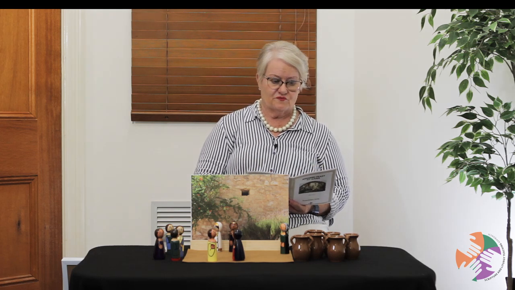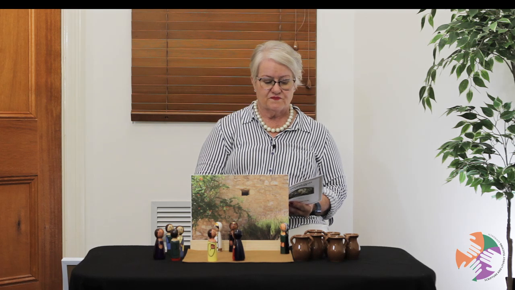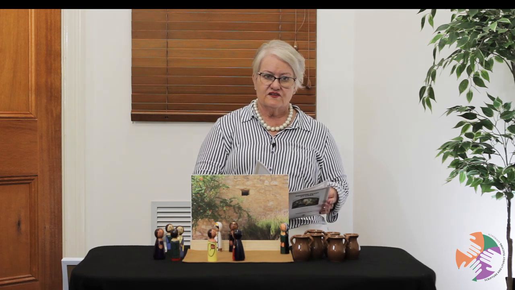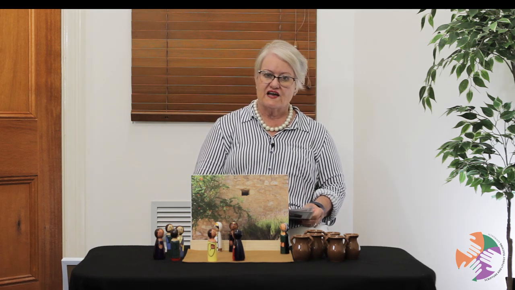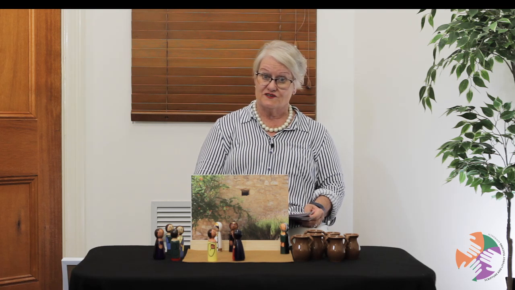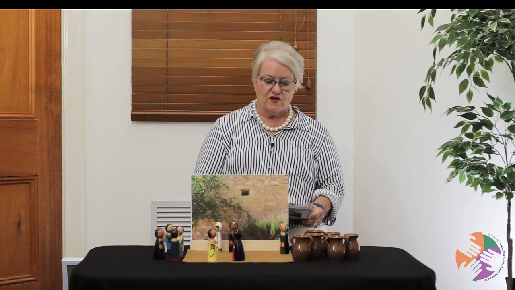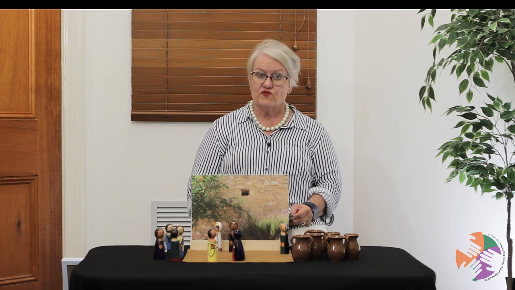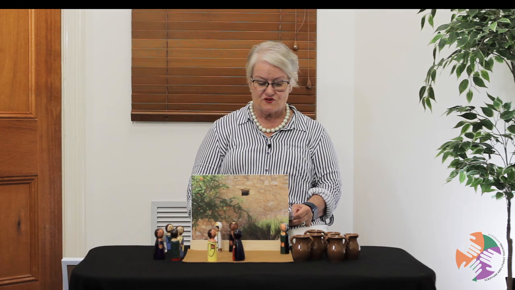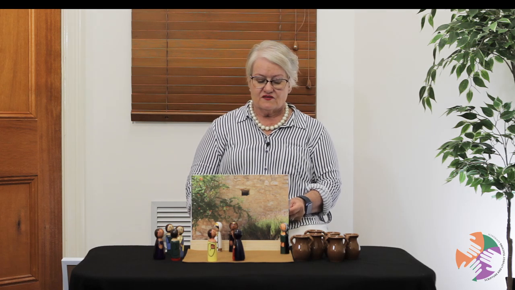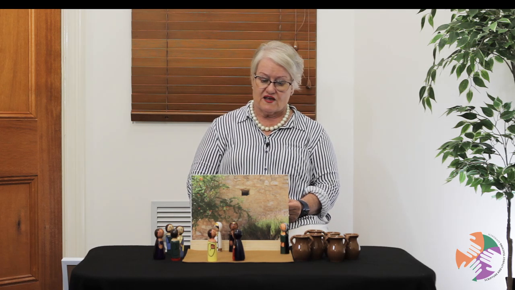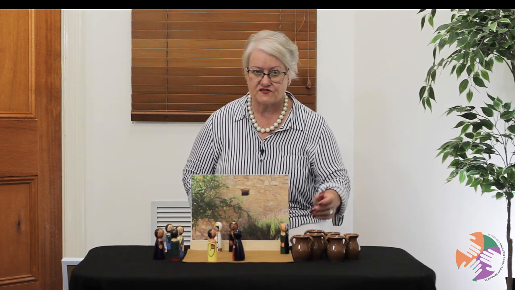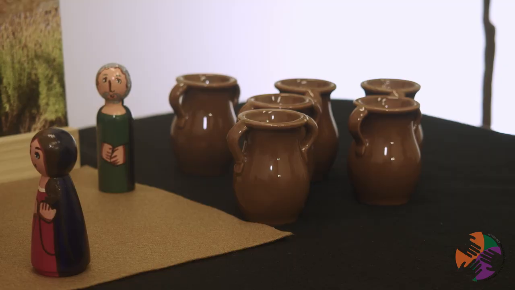So it's an important person of great dignity. The other thing that's good for you to know is that the Jews had rites of purification. And in those rites, they washed their hands and their feet before they went to special events or special feasts. So that's the Jewish rites of purification, and that's why we have these jars. They were put there for that.